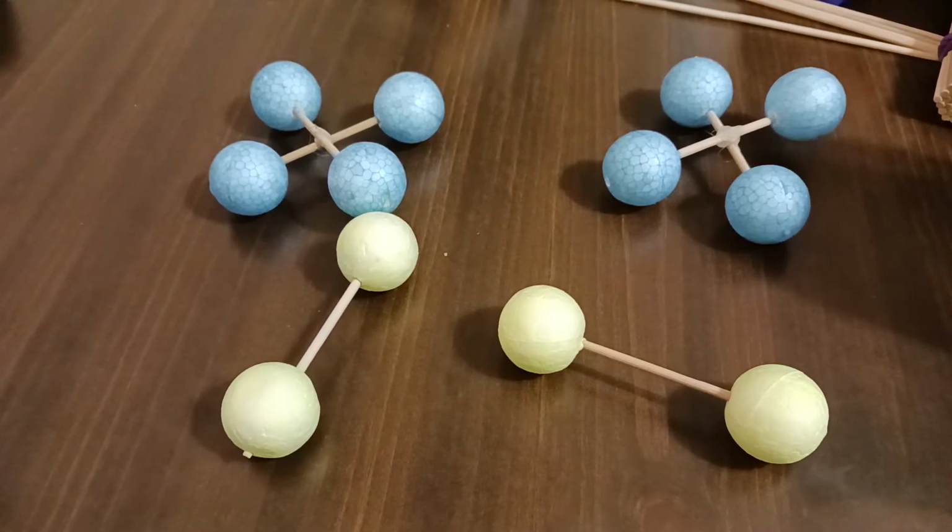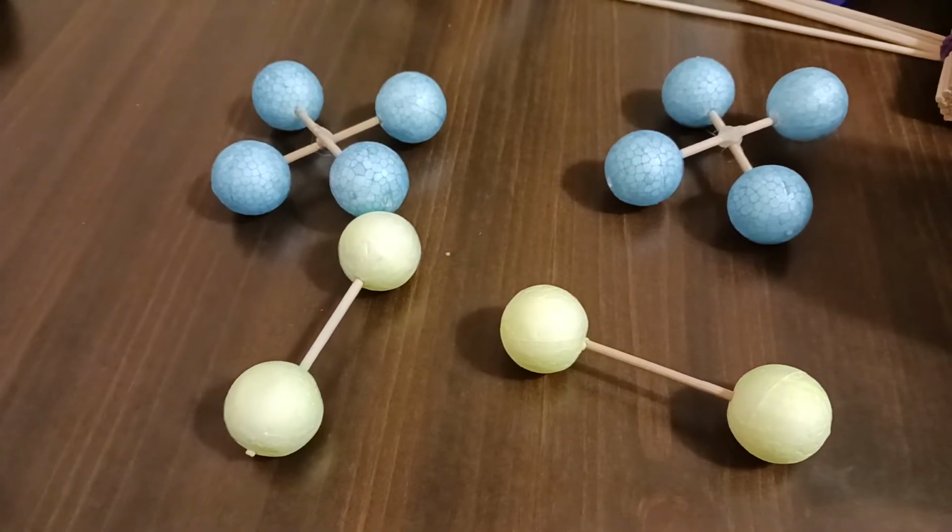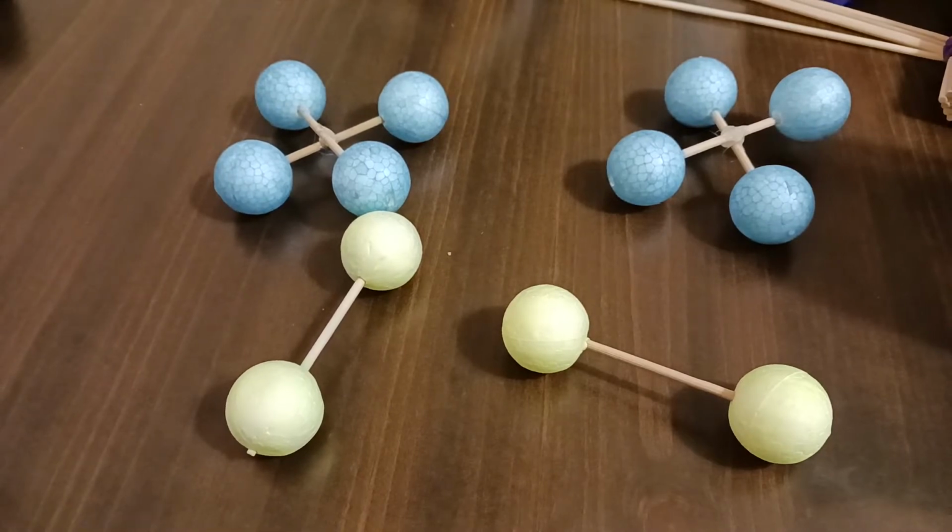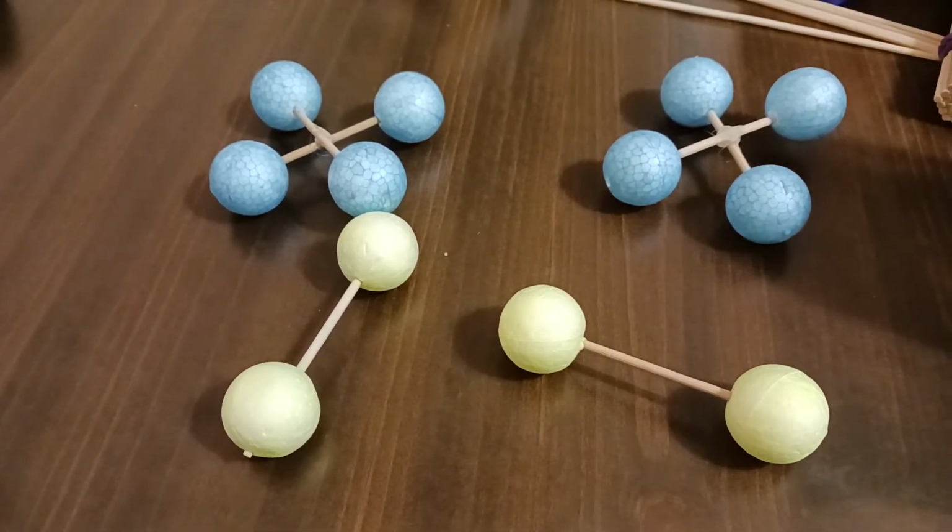And today we're going to make some quarky things. We're going to build with quarks. That's what we're going to do. We're going to build with quarks.